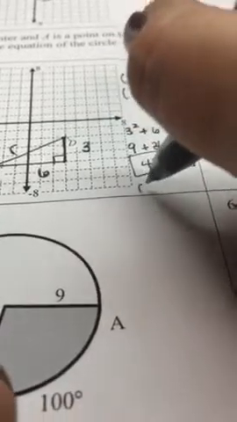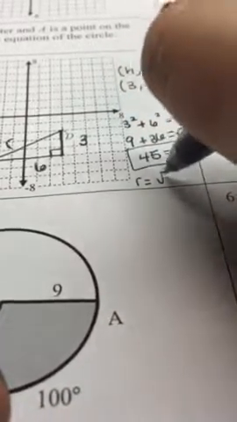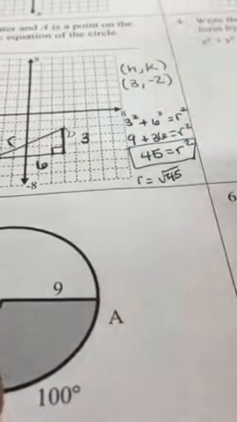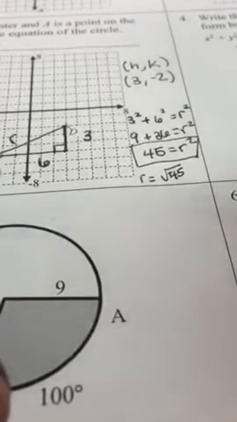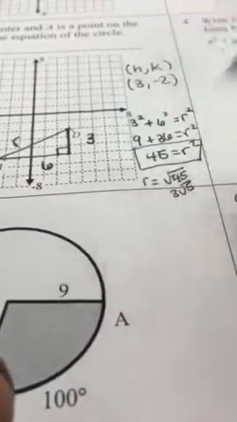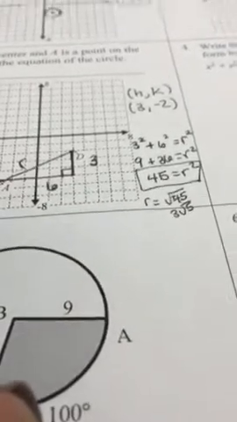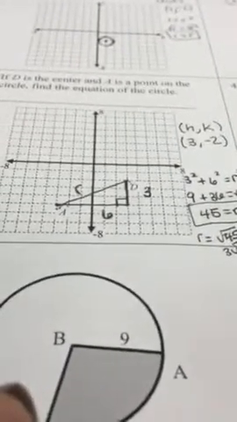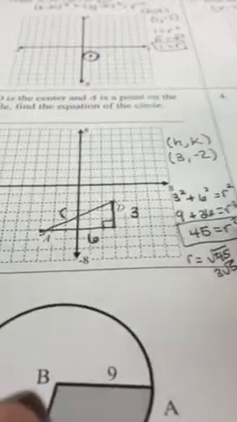It doesn't hurt to identify the radius is going to be the square root of 45. And no doubt we could simplify that radical to be 3 root 5 if you wish, but that's really taking it an unnecessary step. All we need is r squared.